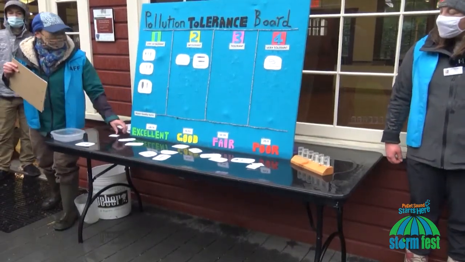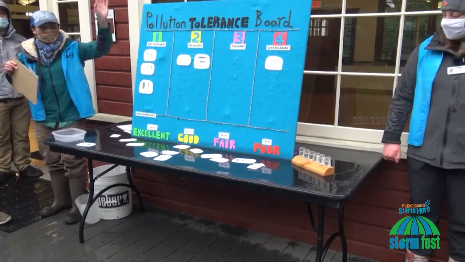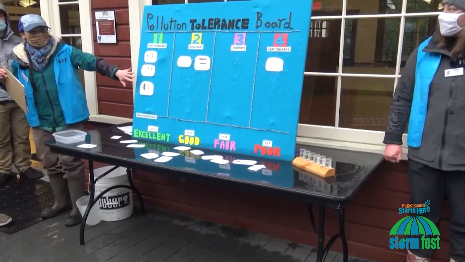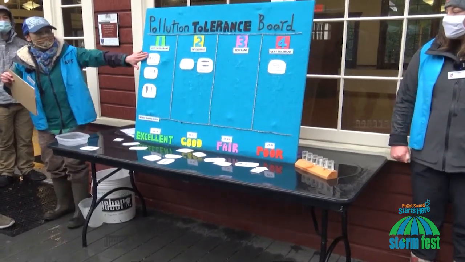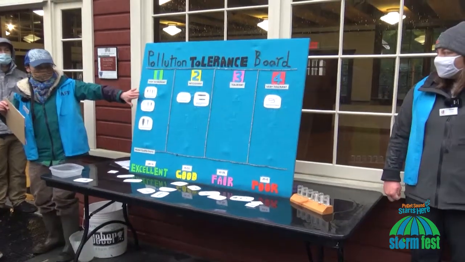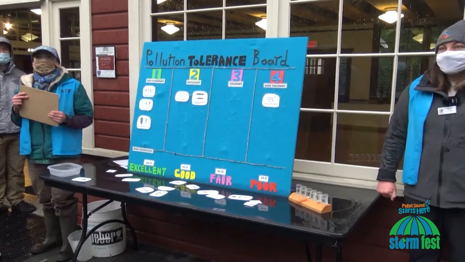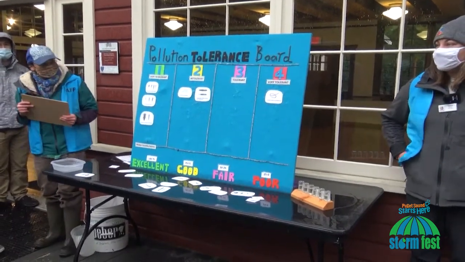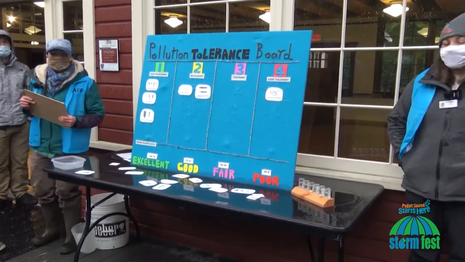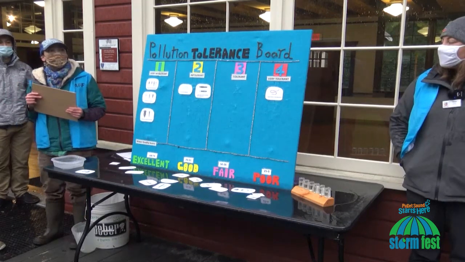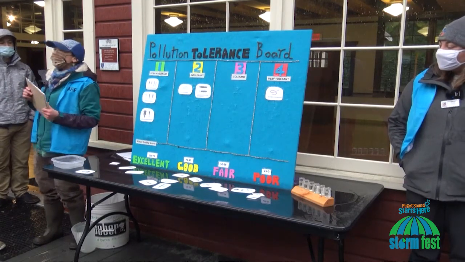So even though we did have multiple organisms, obviously, we only had one of each card. So these just represent all of the bugs we found. The number that's on each card does not represent how many was found. Okay. So we're gonna talk about the pollution tolerance index.